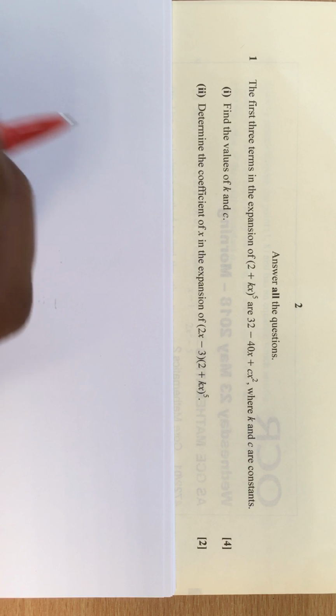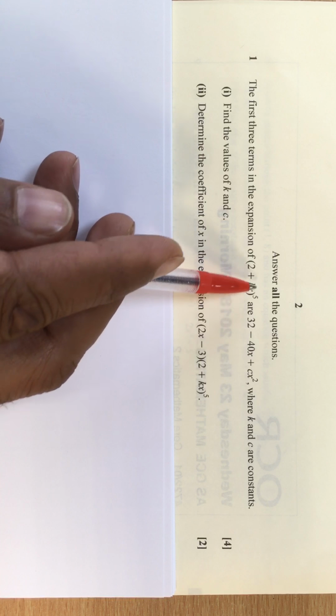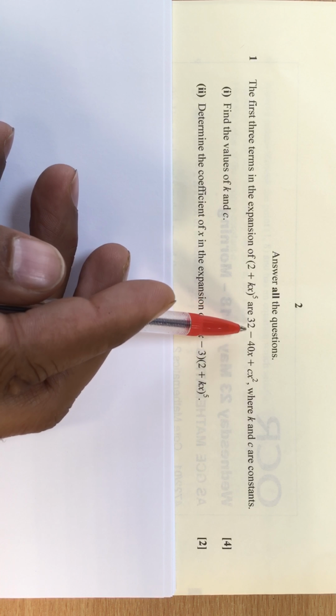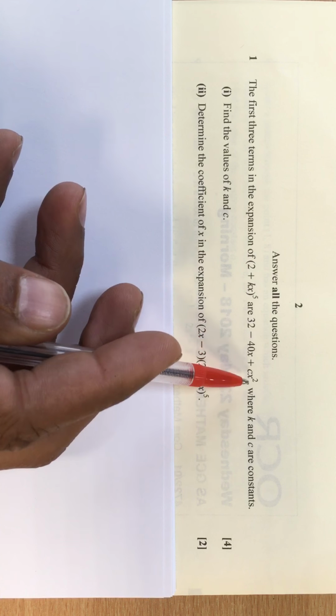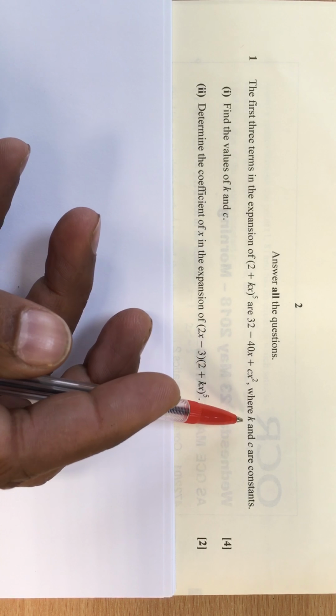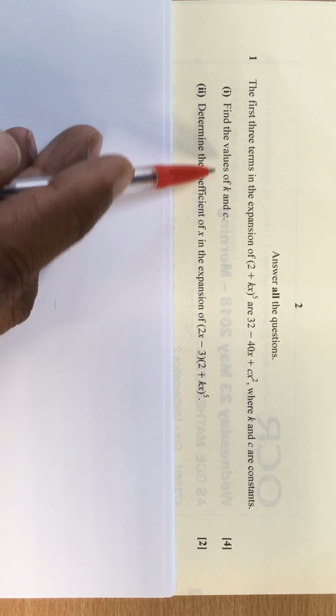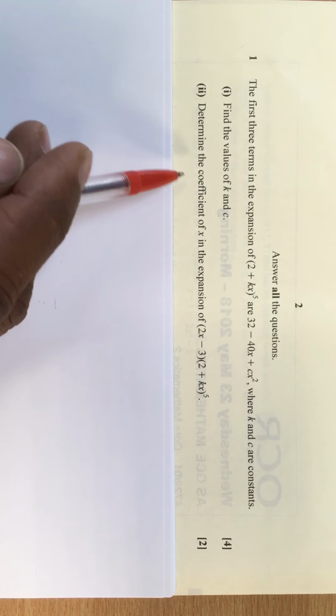Core 2, 2018, question 1. Question says, the first three terms in the expansion (2 + kx)^5 are 32 - 40x + cx^2, where k and c are constants. Find the values of k and c.